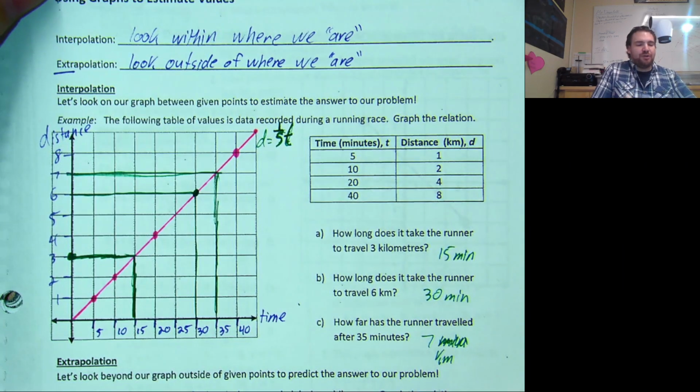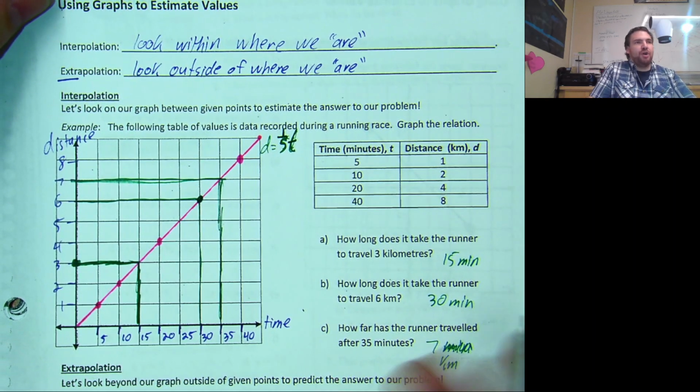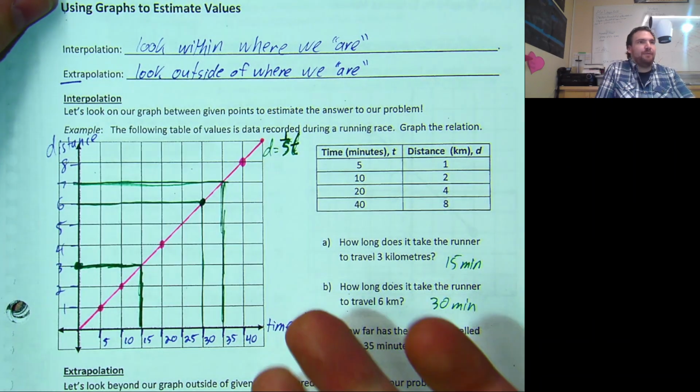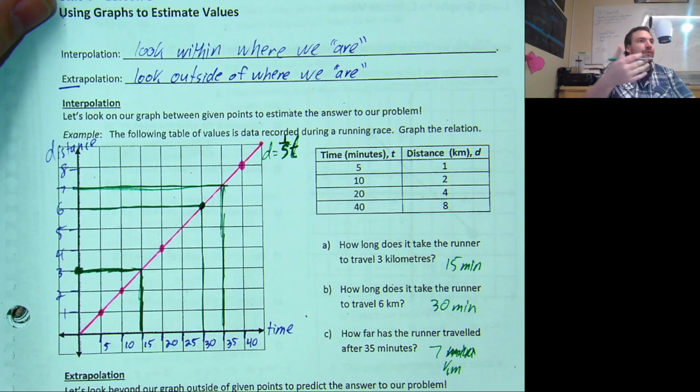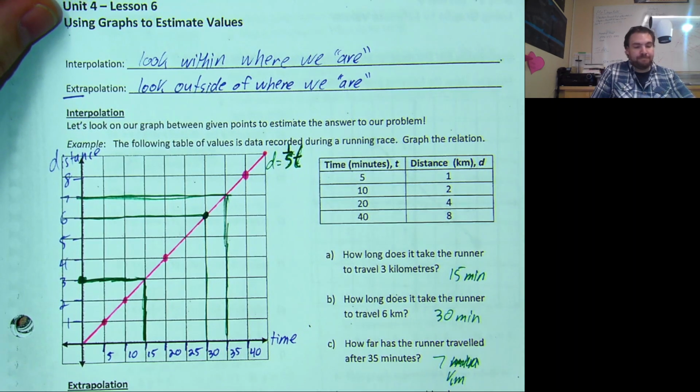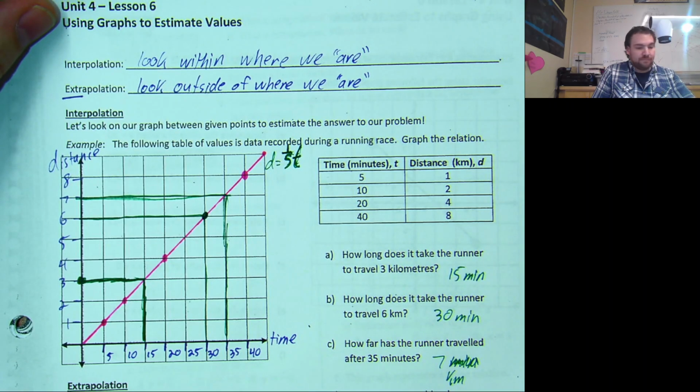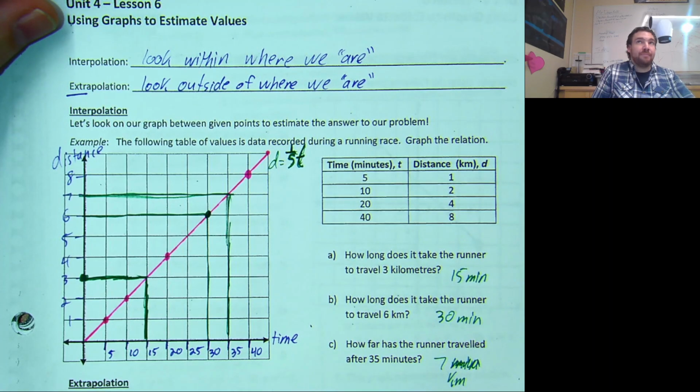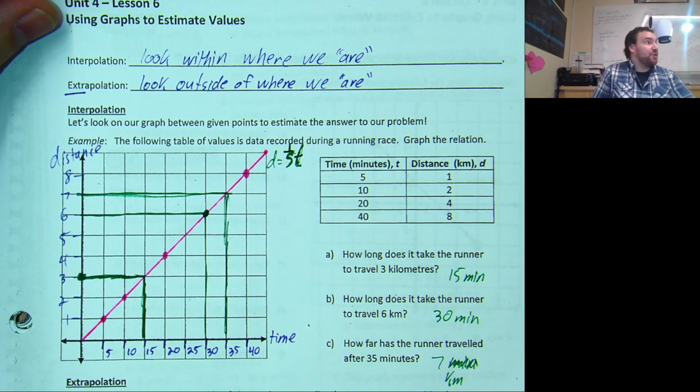Okay? So the idea of interpolation and extrapolation: don't make the equation, just look at the graph that we've created and use the graph to assume some things. What we did made sense, but I don't understand how that's related to those words. Extrapolation. So what we just did is we interpolated.